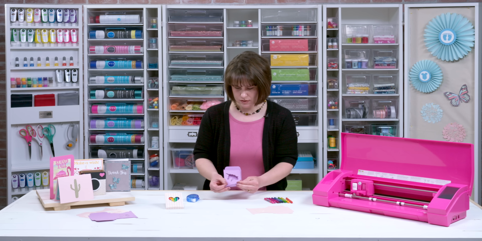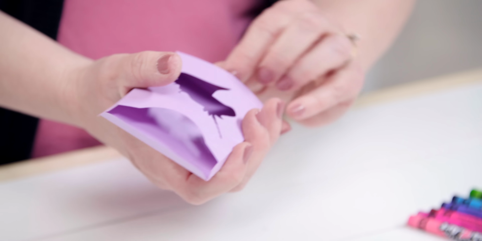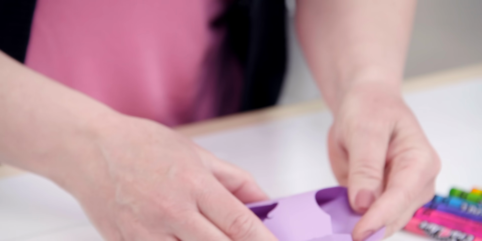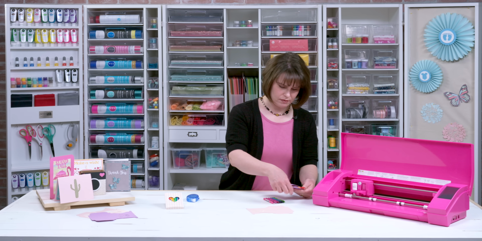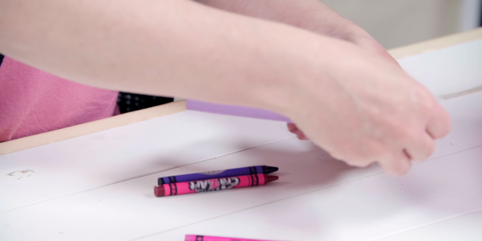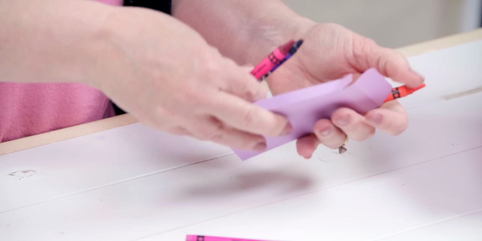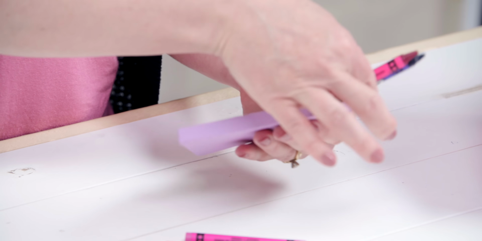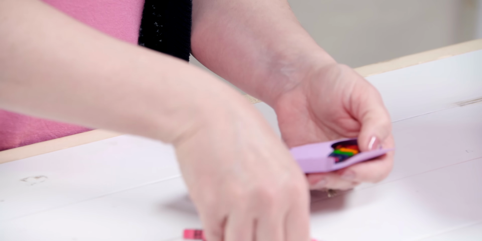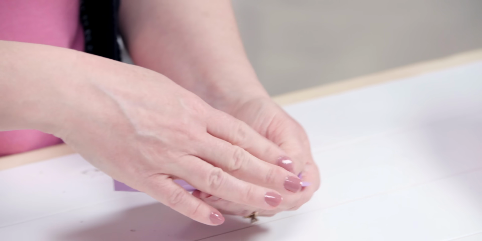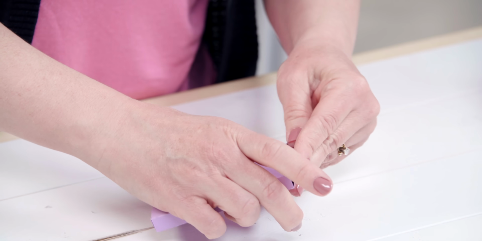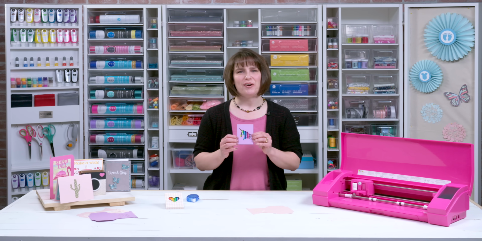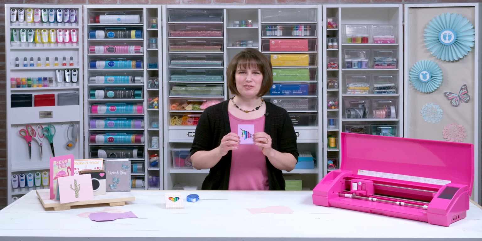And then just tuck everything in like a regular crayon box. Slip your crayons in. So now you've got a really fun and colorful party favor.